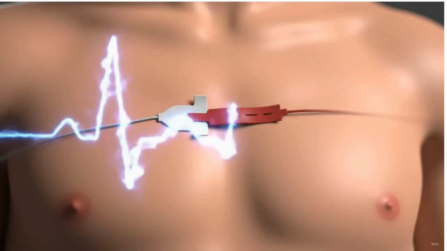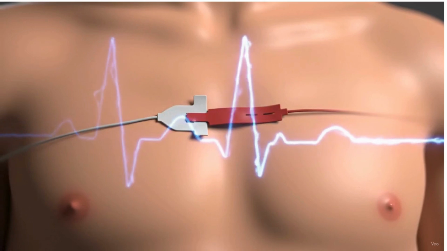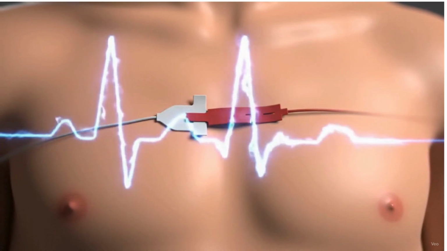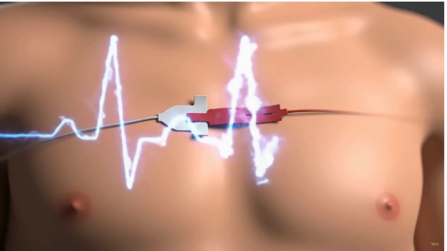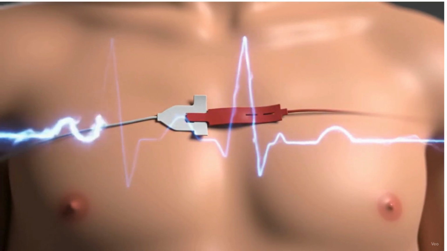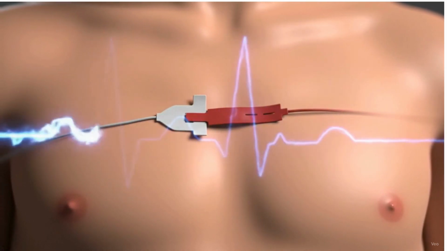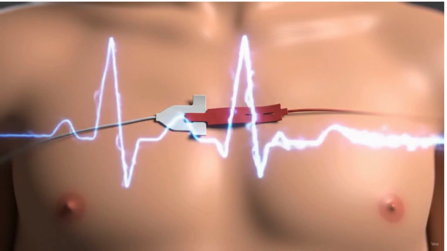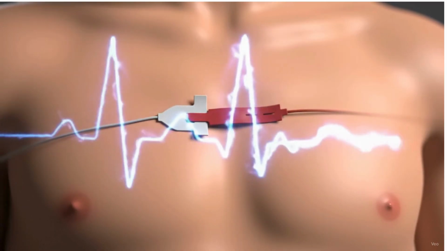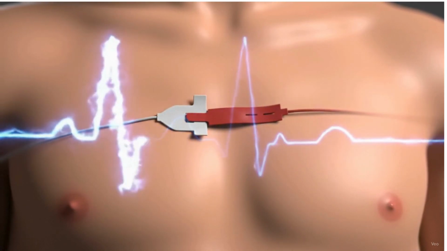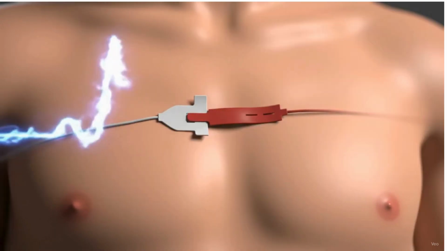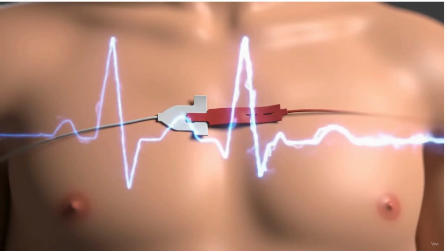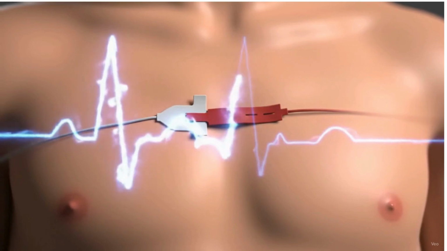When electrical activity moves toward a lead, the ECG shows a positive or upward deflection. When it moves away, it shows a negative downward deflection. By knowing the anatomical position of each lead, you can interpret the direction of activation. For example, a taller wave in lead 2 suggests activation is moving toward the inferior heart. This principle helps localize infarcts, conduction blocks, and arrhythmias.